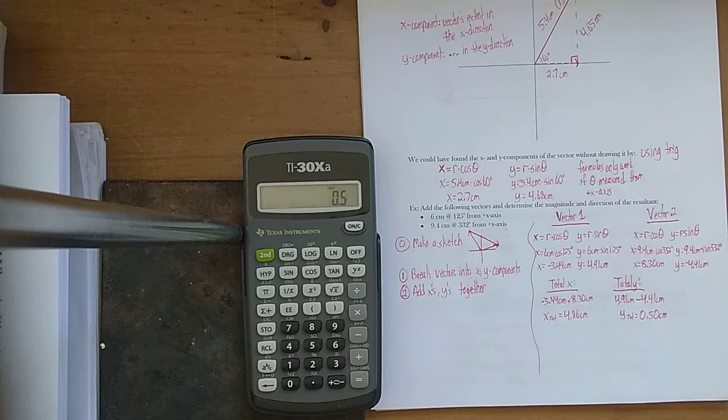So looking at this, my x total is positive, my y total is positive. That means we should get something in quadrant 1, which is what we wanted. And if you remember, the x component is much bigger than the y component, that also makes sense with the pictures that we've drawn so far.